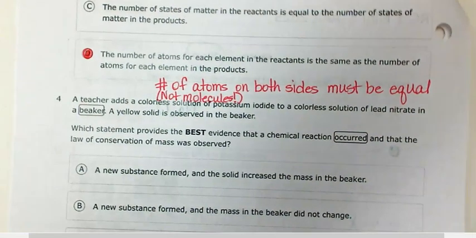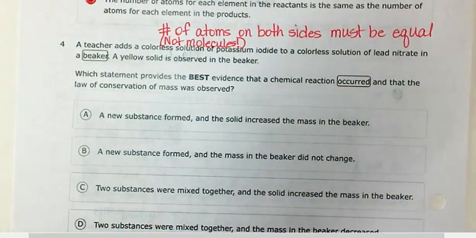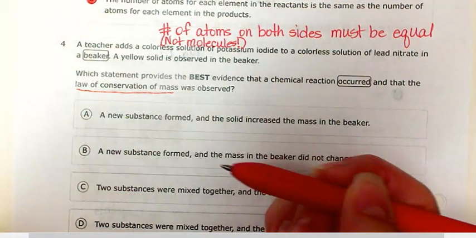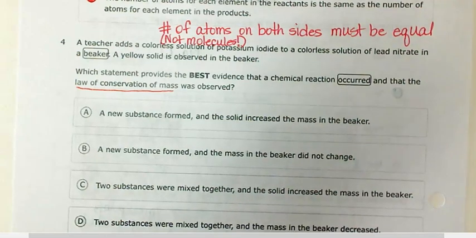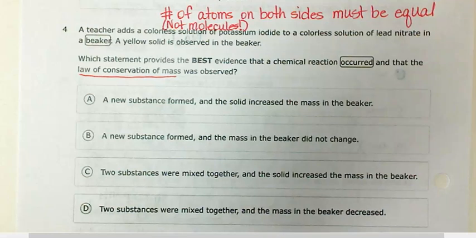A teacher adds a colorless solution of potassium iodide to a colorless solution of lead nitrate in a beaker. A yellow solid is observed in the beaker. Which statement provides the best evidence that a chemical reaction occurred and that the law of conservation of mass was observed? Well, law of conservation of mass again tells us I have to have the same amount of everything that I started with, the same amount of atoms.